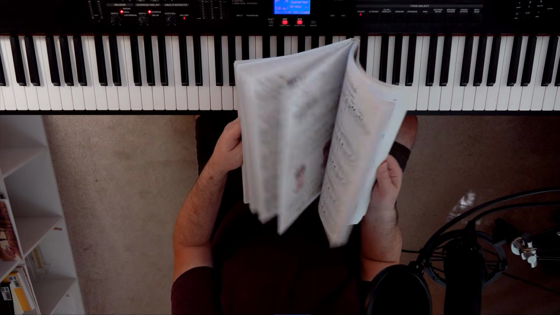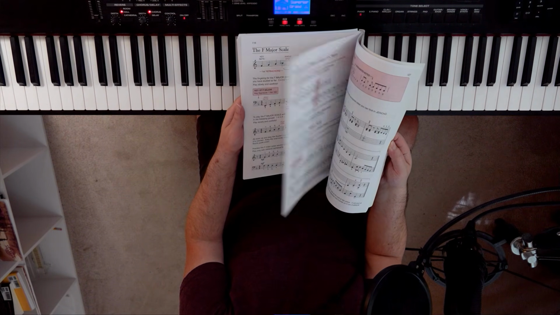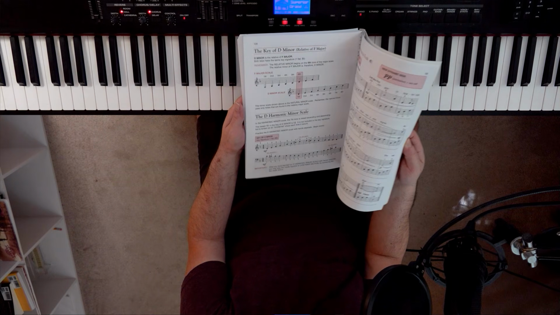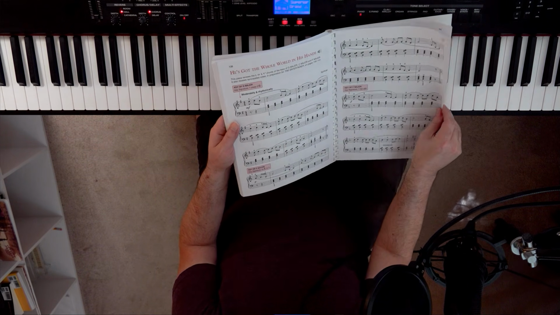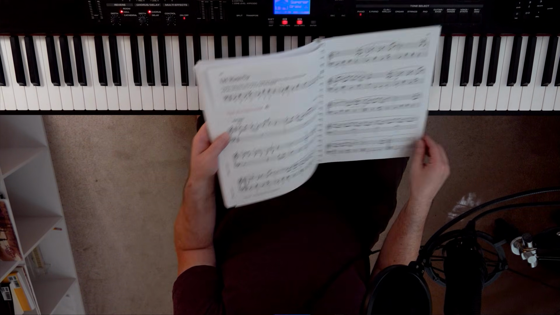Anyway, the point is that by the end of the book, you're playing some pretty advanced stuff, at least compared to what you were playing in the beginning. Things like the Entertainer, right?